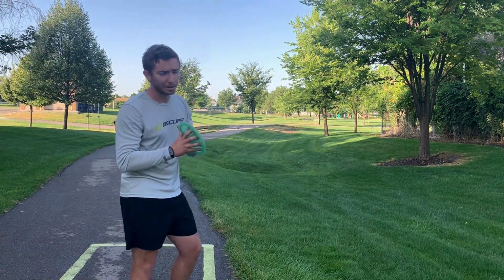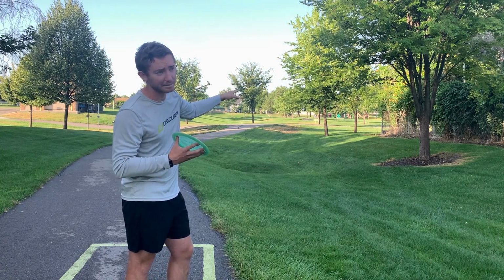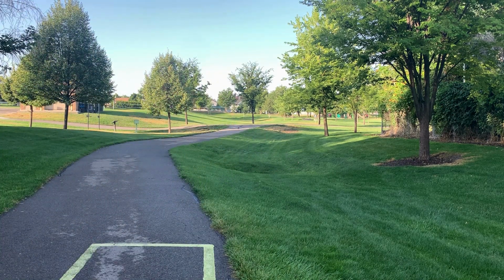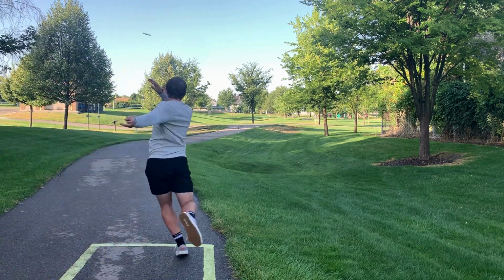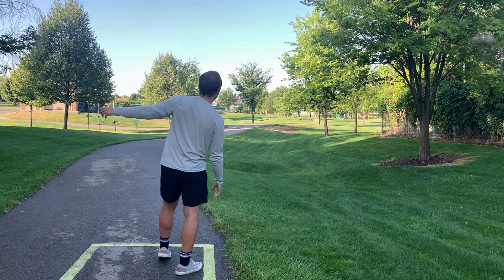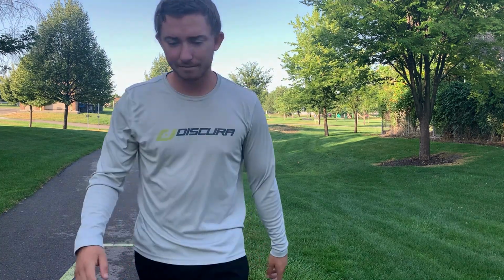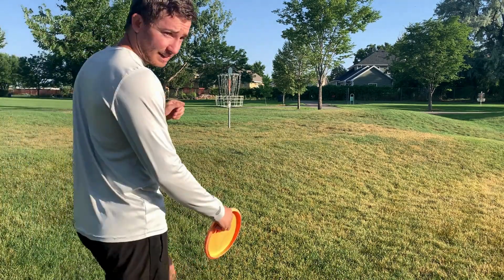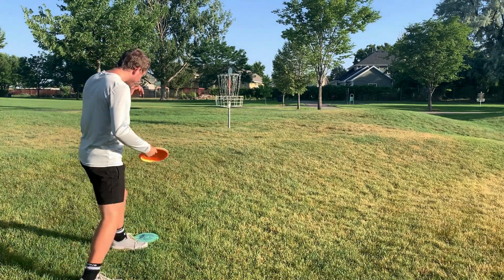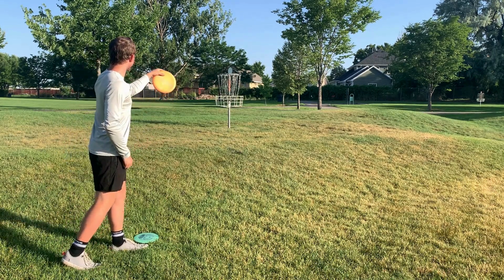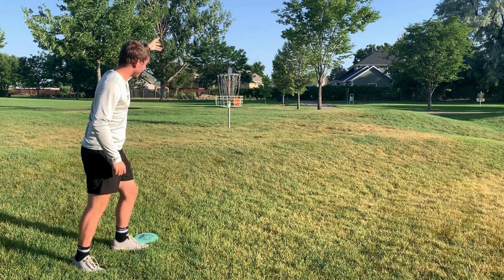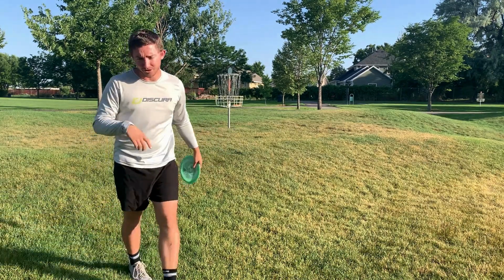All right, hole 1, par 3. You can see the basket up there on the right. It is early morning, so don't judge my disc golf too much. We got a putt. All right, actually went a little deep. Got maybe a 22 footer here for birdie. All right, good start. Let's jump behind and score it.